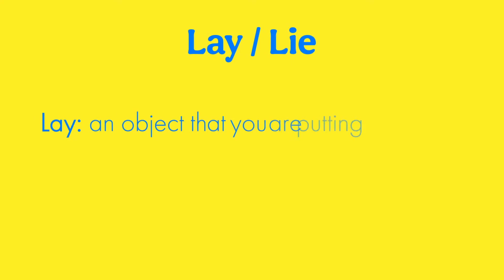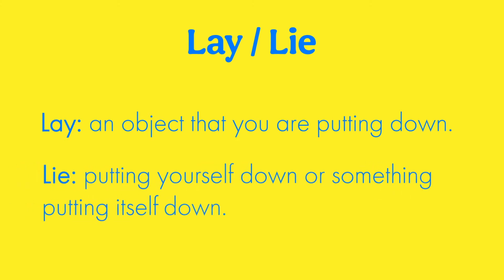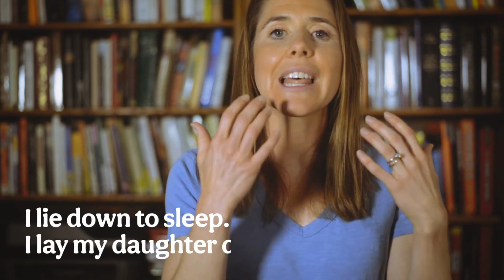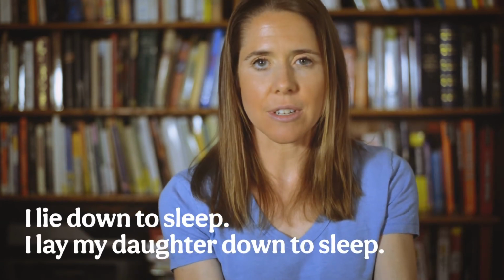Okay, another one that has come up on the ACT is lay versus lie. The difference between lay and lie is subtle but important. If you have an object that you're putting down, you lay that object down. But if you are putting yourself down, or another thing is putting itself down, then you are lying down. So I lie down to sleep, but I lay my daughter down to sleep.